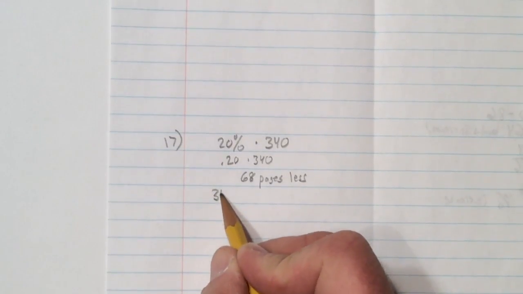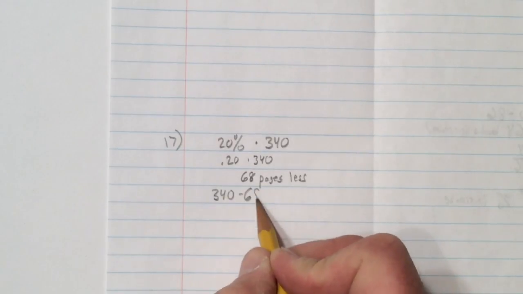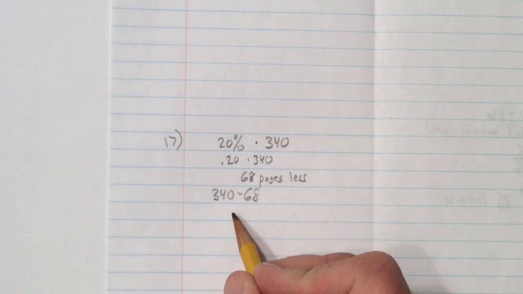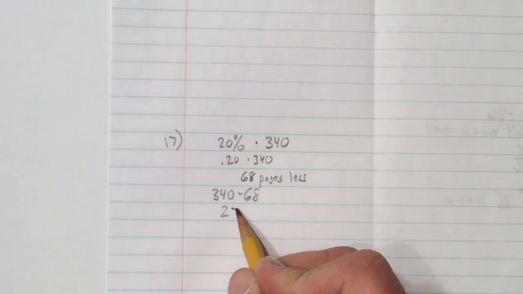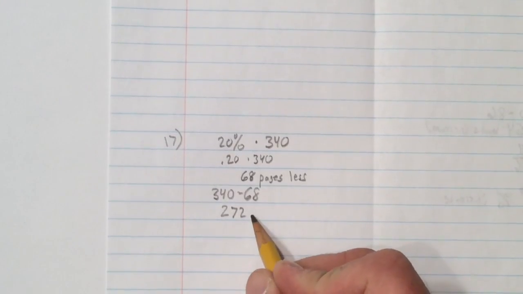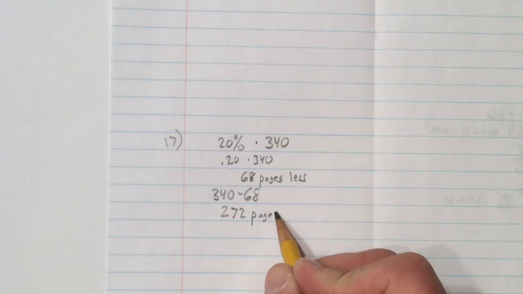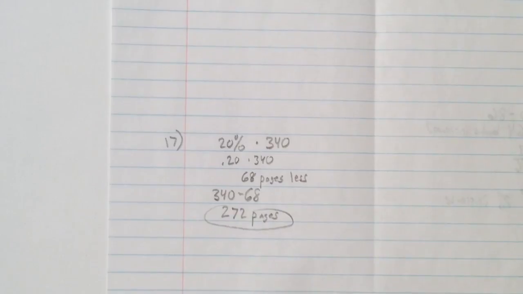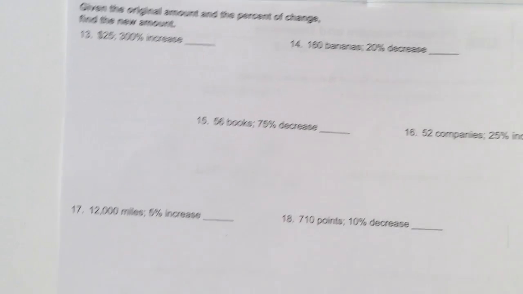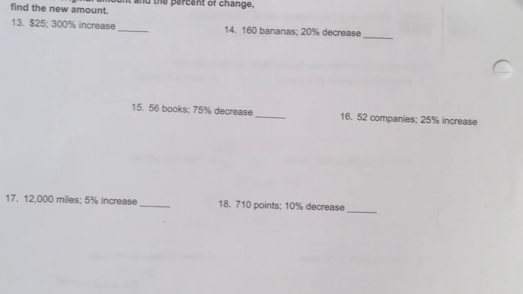You would take the original amount and subtract 68 to give you the new amount, which will be 272 pages. That's your new amount right there. That's your final answer.